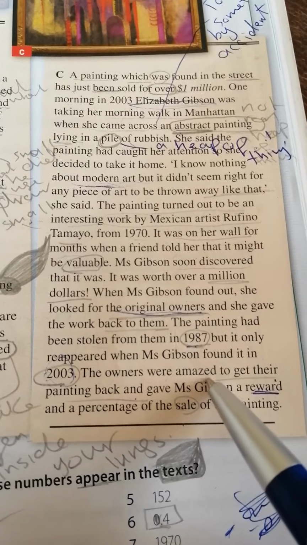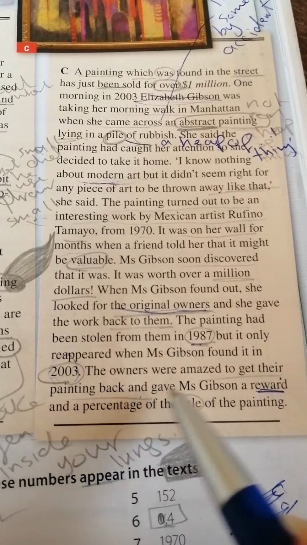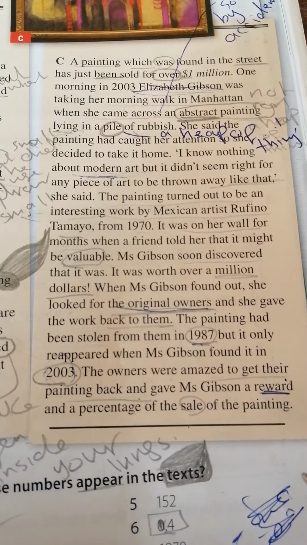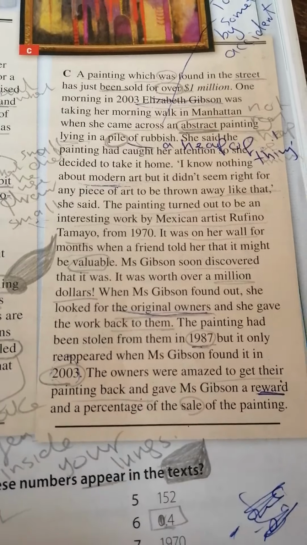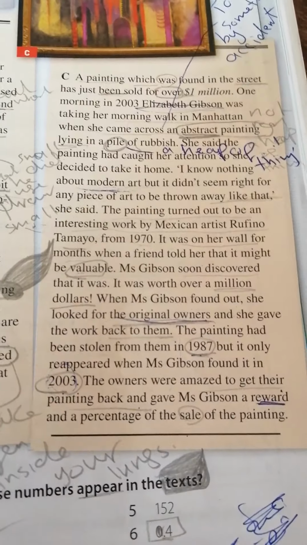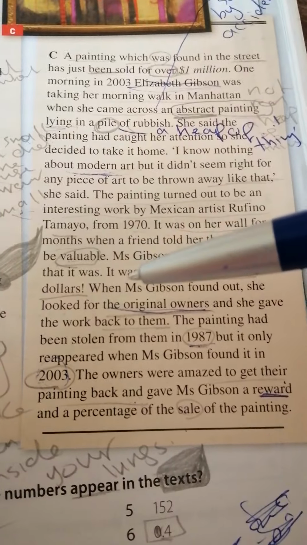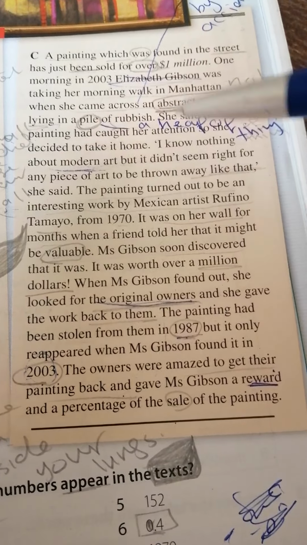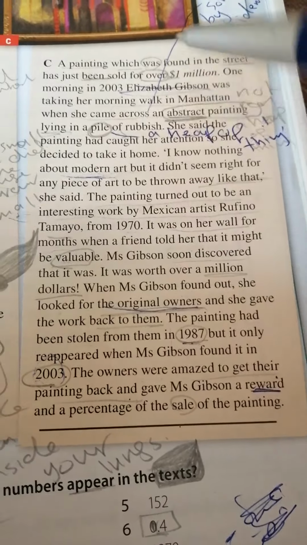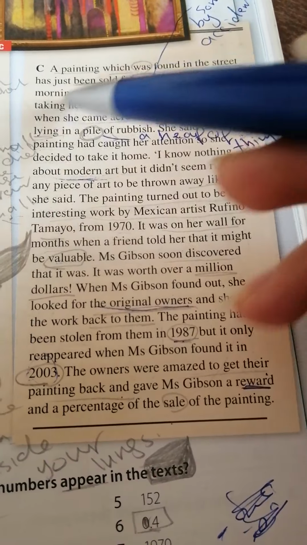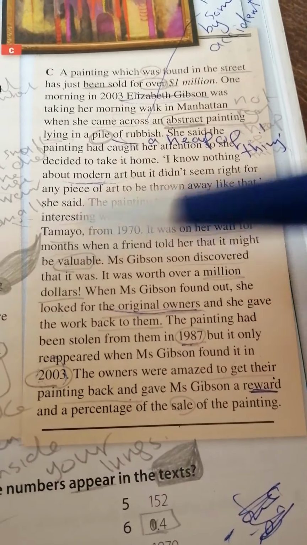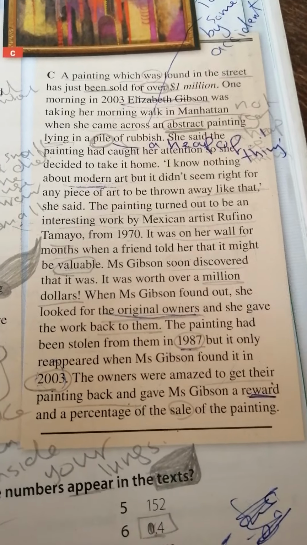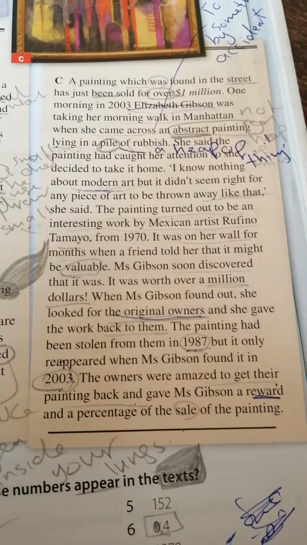The owners were amazed to get their painting back and gave Miss Gibson a reward and a percentage of the sale of the painting. So as you can see from this paragraph, there is a story of this woman who came across the painting by accident, and then she realized that this painting is valuable, and she gave it back to the original owner in 2003.